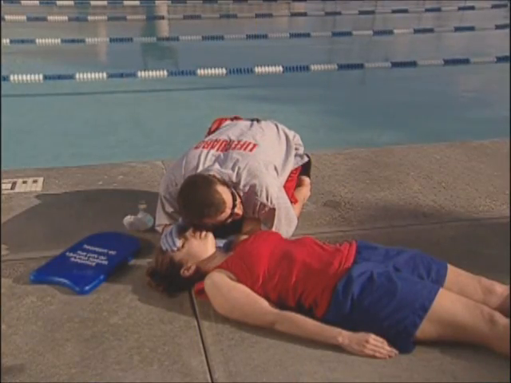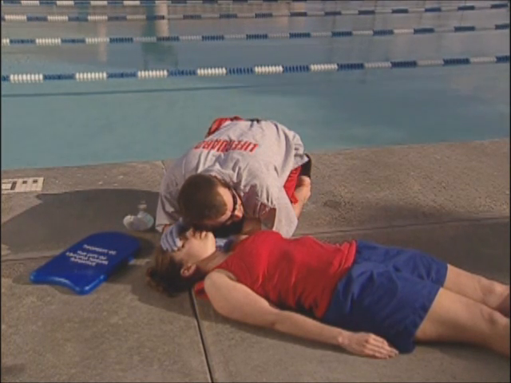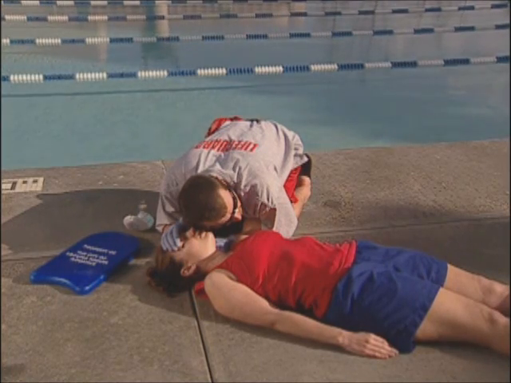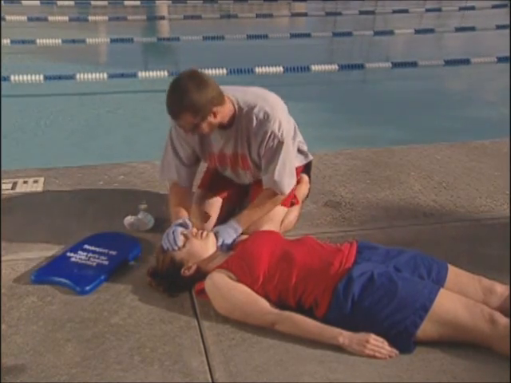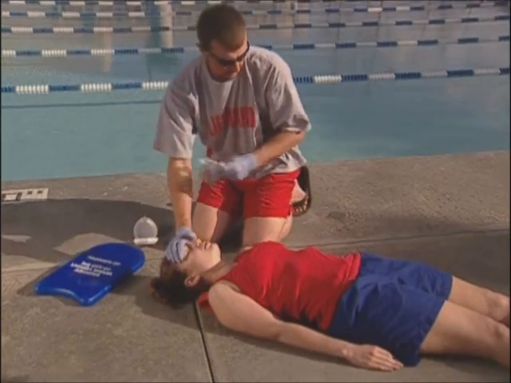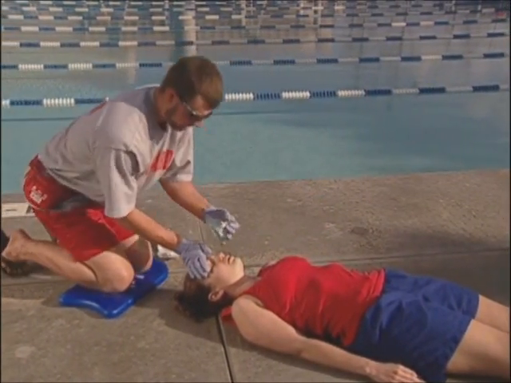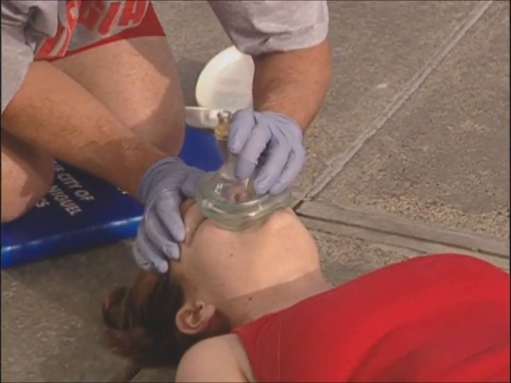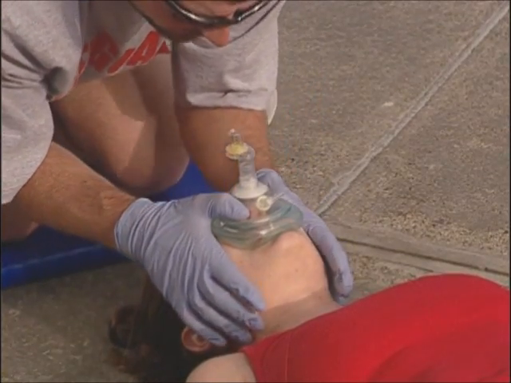Look for movement and recheck for breathing and a pulse about every 2 minutes. Continue rescue breathing until the victim begins to breathe on her own, until another trained rescuer arrives and takes over, until the scene becomes unsafe, or until you are too exhausted to continue.